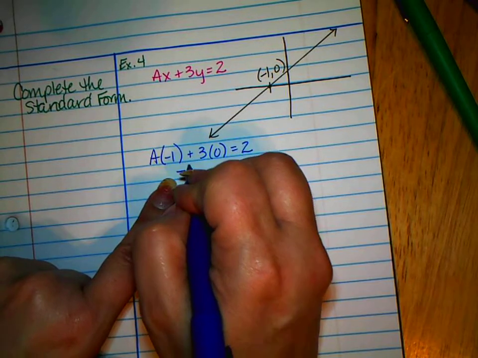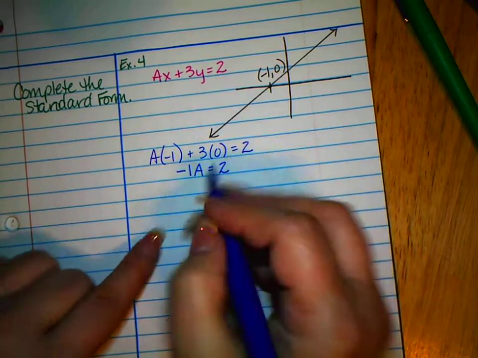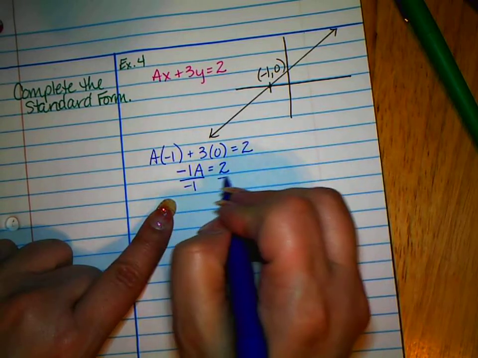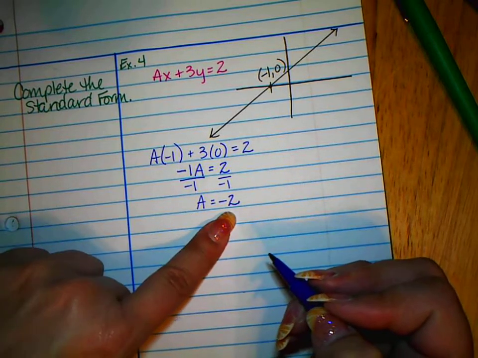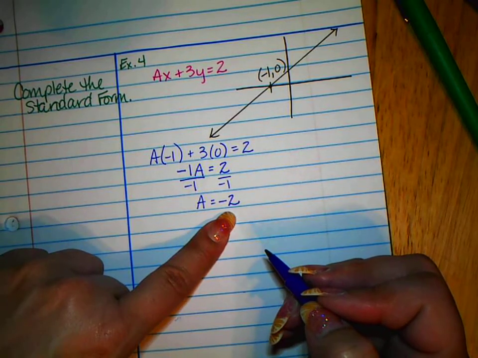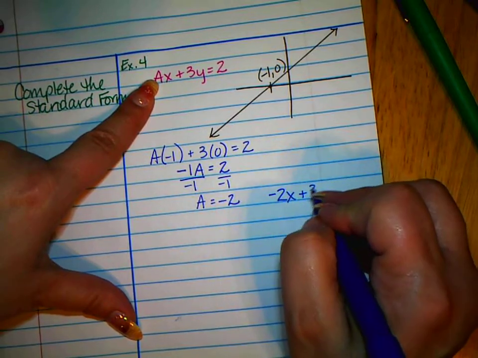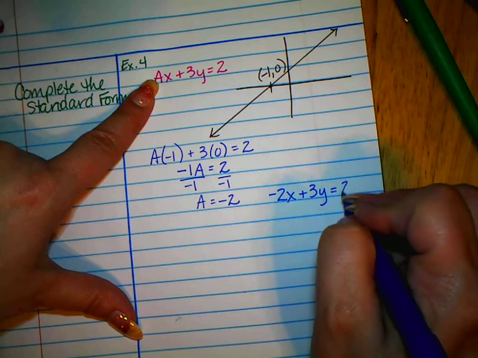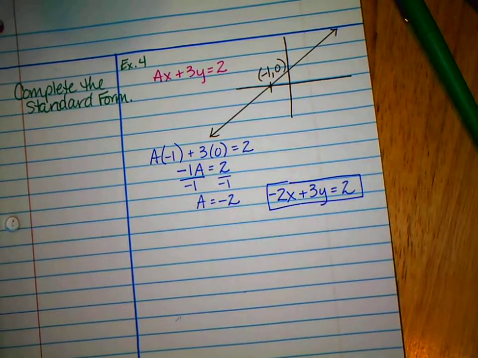So I have -1a equals 2. And I would divide by -1 so that I get a equals -2. Well, there's my a value. Plug it back in. -2x plus 3y equals 2. And that's completing the standard form.